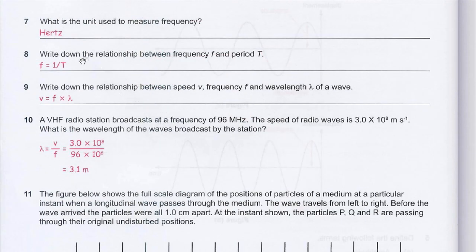For question 7, what is the unit used to measure frequency? The unit is actually hertz, short form Hz. Do not give me F. F is the symbol for frequency. The unit is hertz. Just like length: people usually use the symbol L to denote length, but the SI unit for length is meters. So this one is the SI unit, and this one is a symbol.